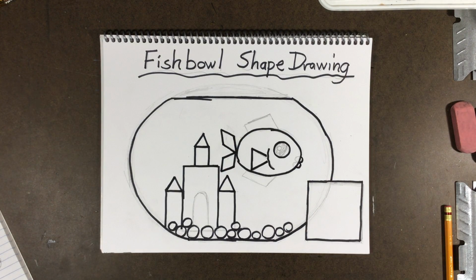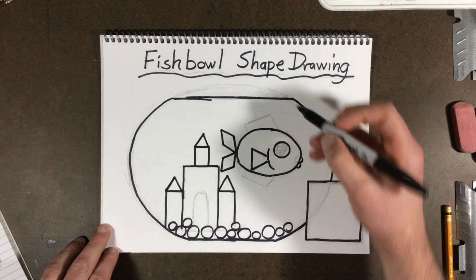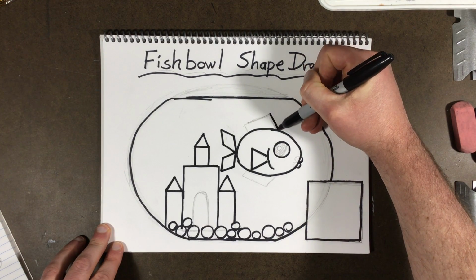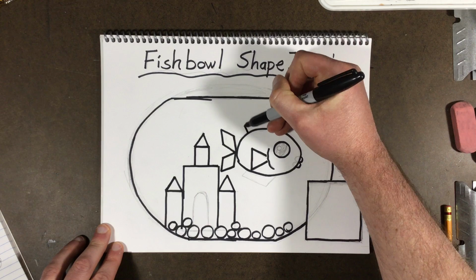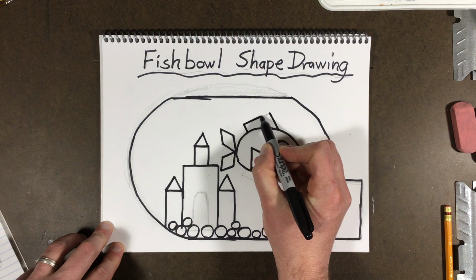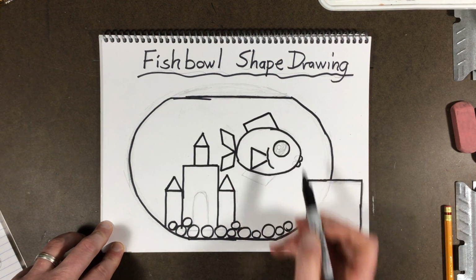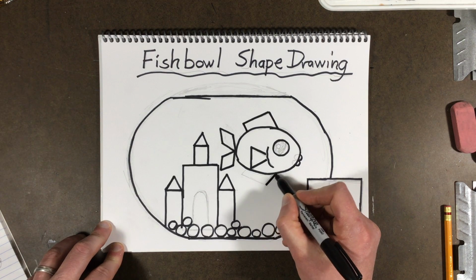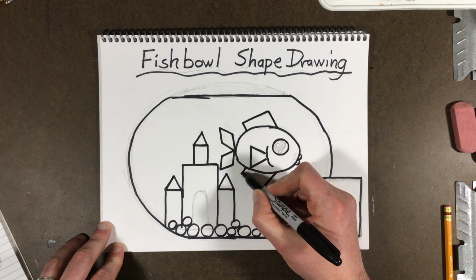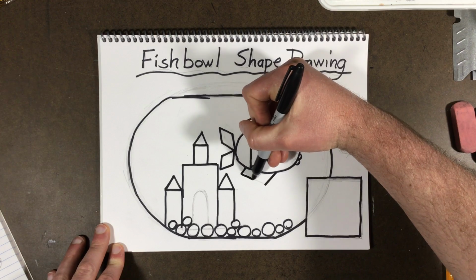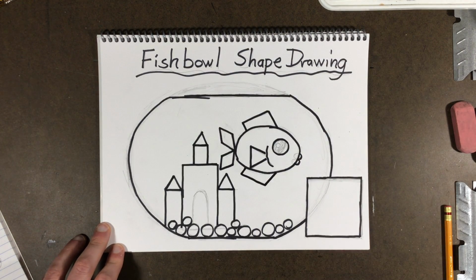The last thing are the fins on your fish. Now these can be any shape you want them to be. I made mine similar to a rectangle in shape. And obviously I didn't draw it down into here. And this is the cool part. This is where you get to design and have some freedom in your fish. You can design those how you want.